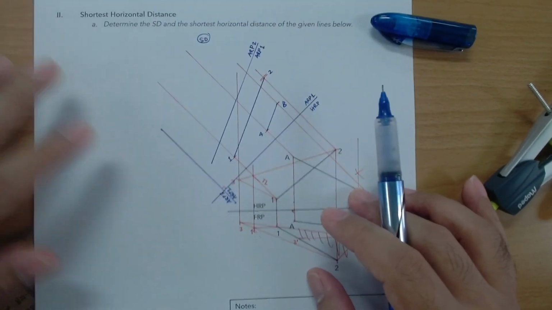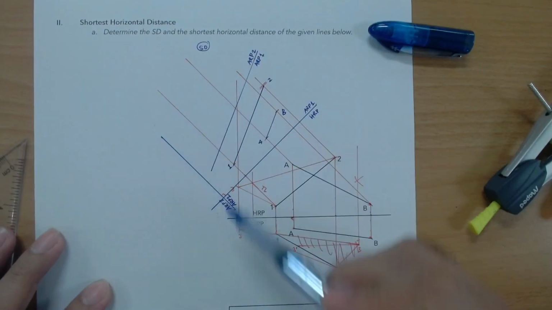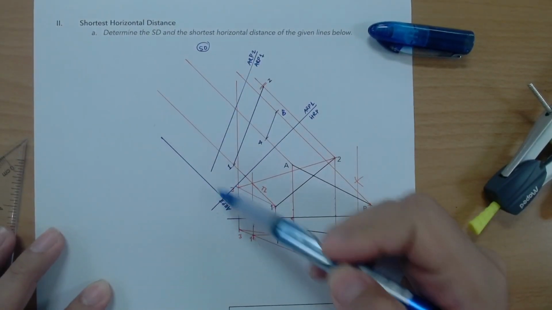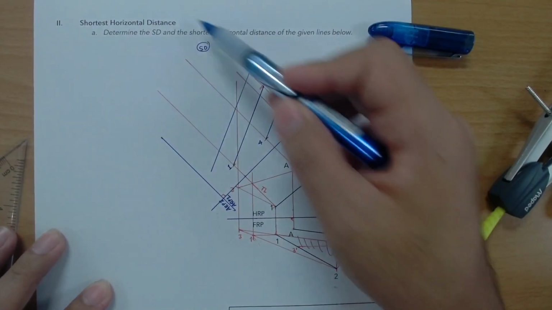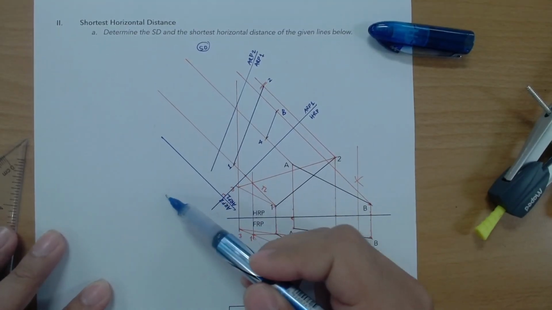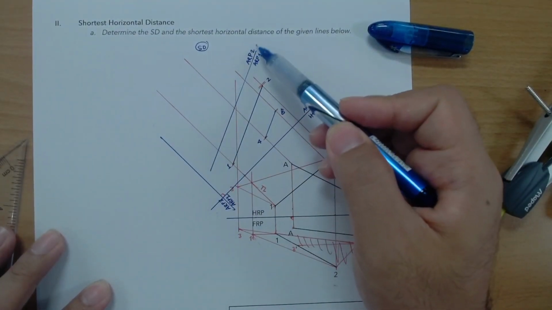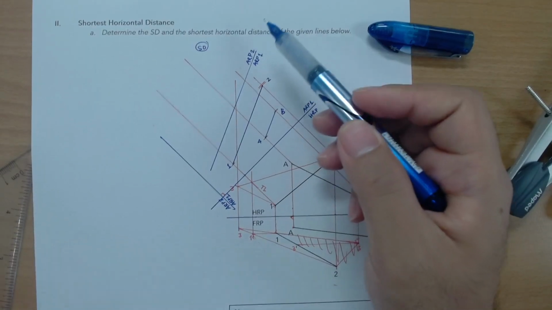Sorry. Pagka again, hindi nyo pwedeng i-name yung same view or different views with the same number. So ito, this is ARP2 to create the SD. I named this as ARP3 to create the SHD because I've already, kumbaga, taken up na yung name na ARP2. Okay? Malinaw yun, ha?